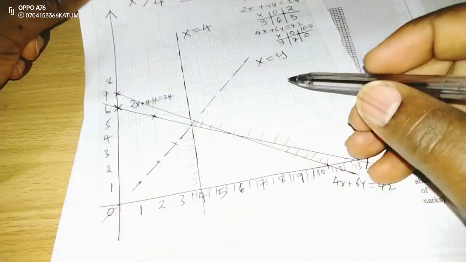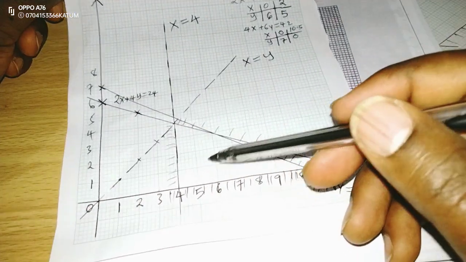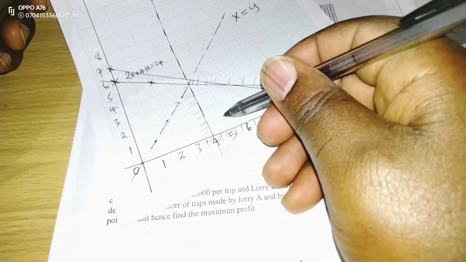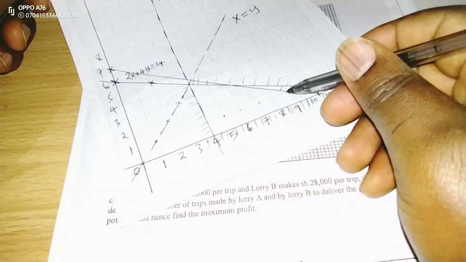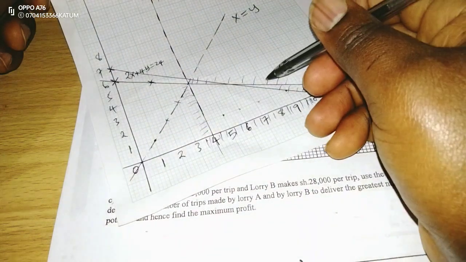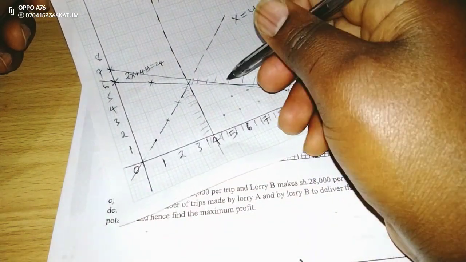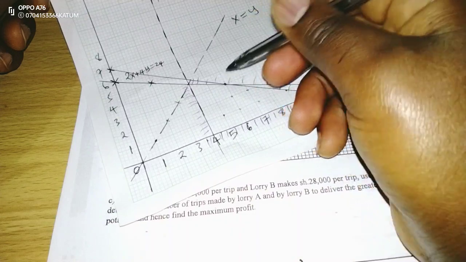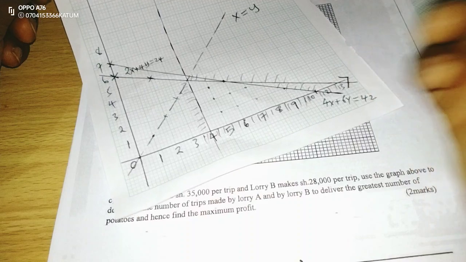So what we're going to do, we can see we have several combinations of trips in the required region. All these coordinates are giving us possible combinations of trips made by A and B to deliver a given number of trips.